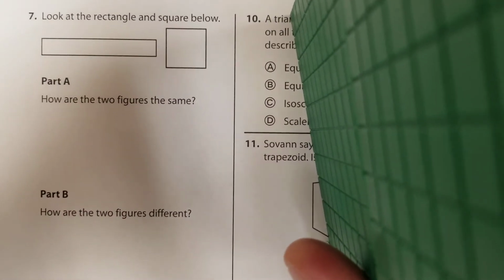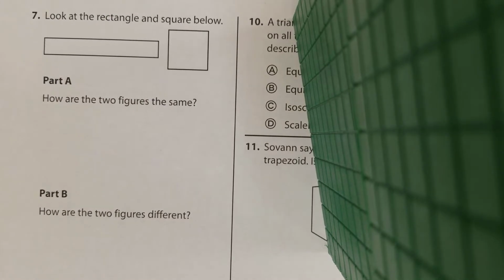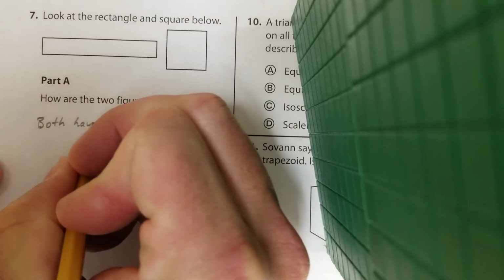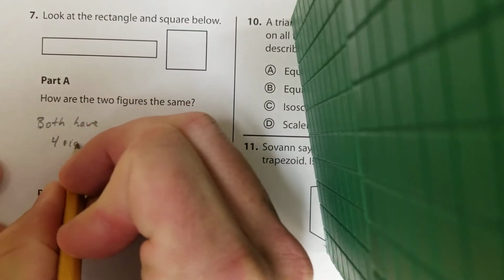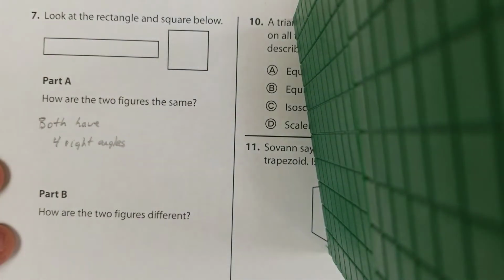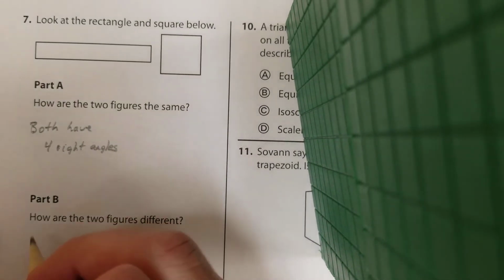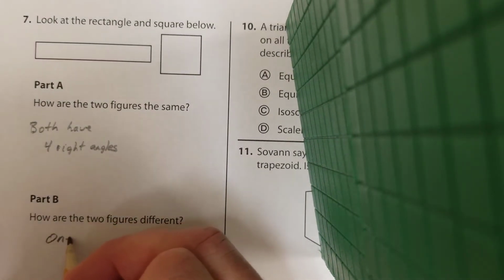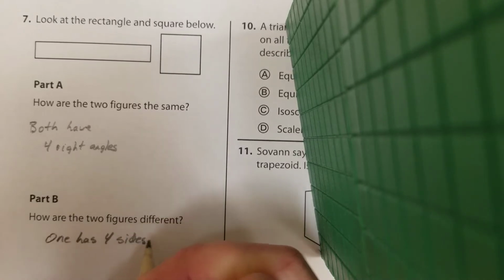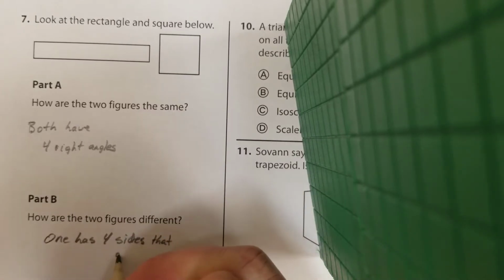For number 7, look at the rectangle and square. How are these two figures the same? Well, they both have 4 right angles. How are the two figures different? One has 4 sides that are equal.